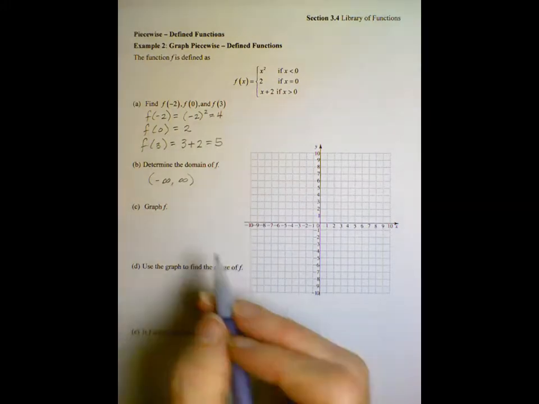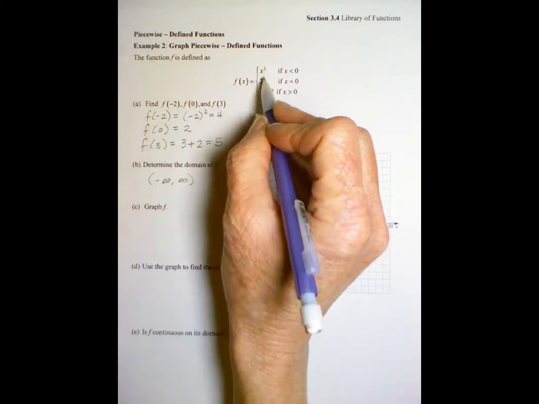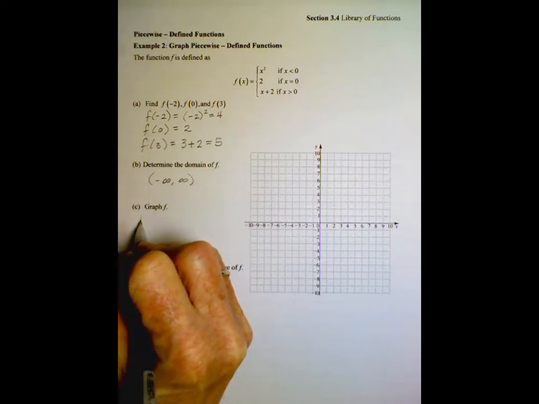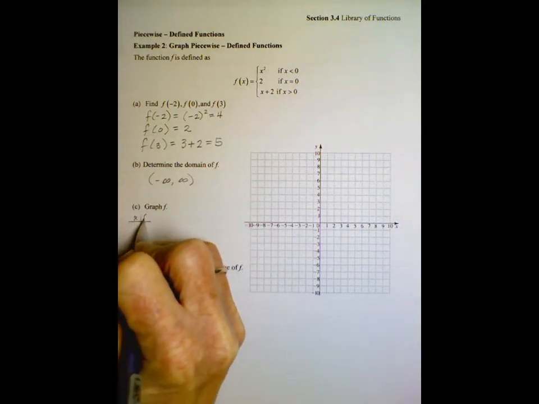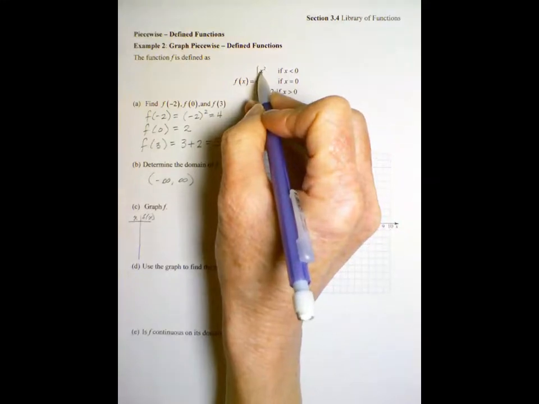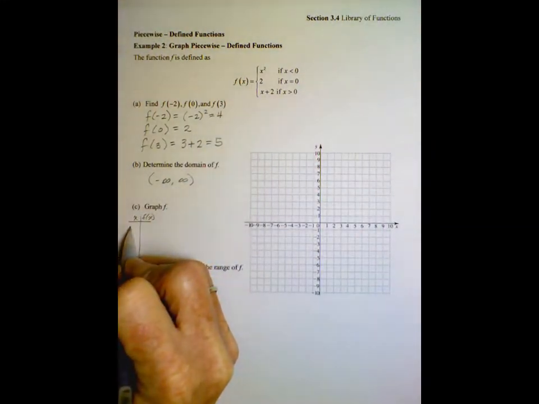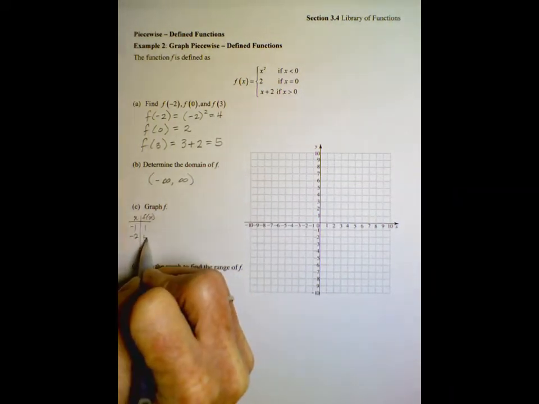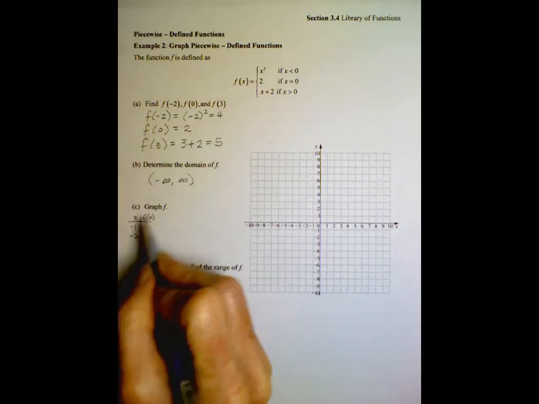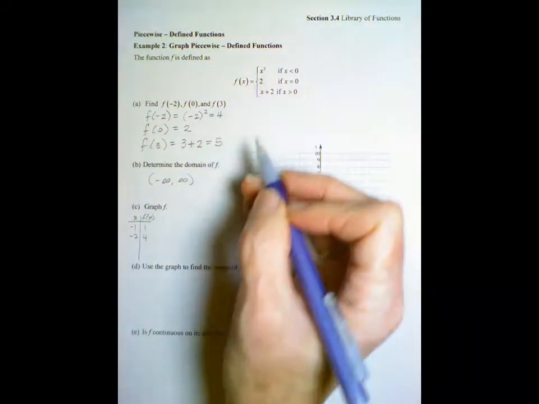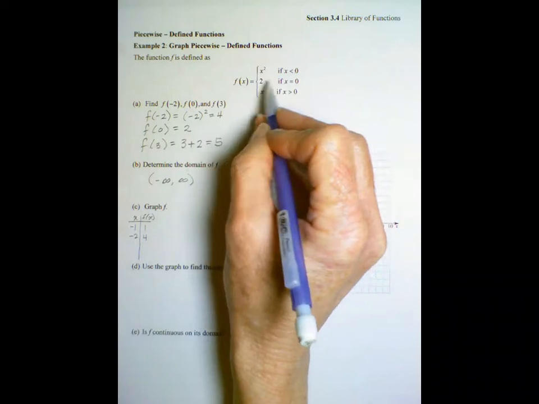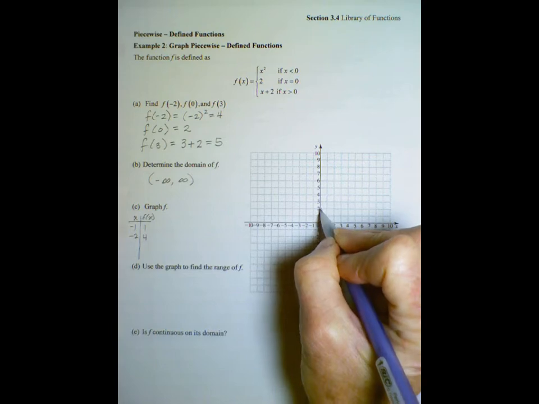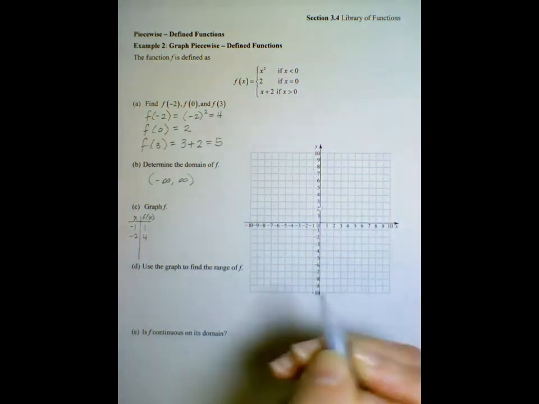Okay, to graph it, I have to graph each portion. So when x is less than 0, I can choose numbers less than 0, but if I choose those, I have to square them. So if I choose negative 1, I would square that and get 1. I can choose negative 2 and square that and get 4, right? If I'm choosing negatives, this is what I have to do. Okay, this one is just a point, right? X is 0, y is 2. So I know this point right here is on my graph.